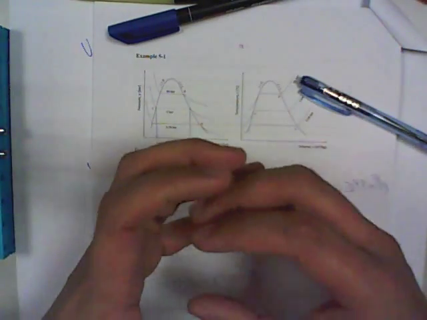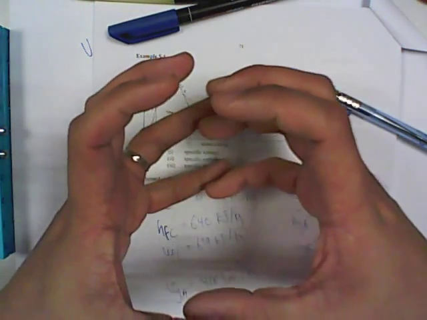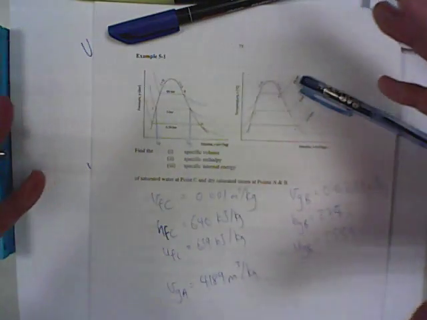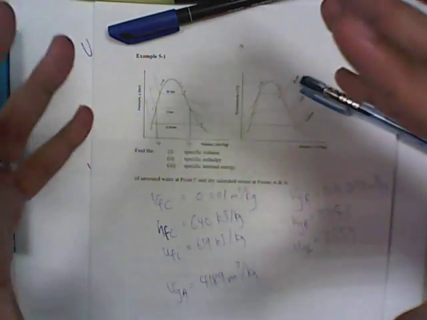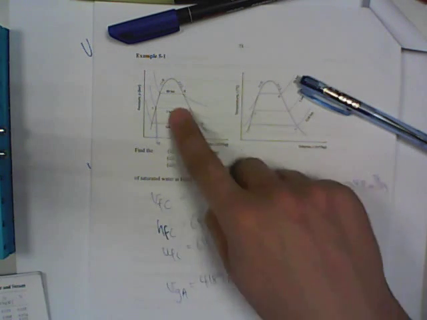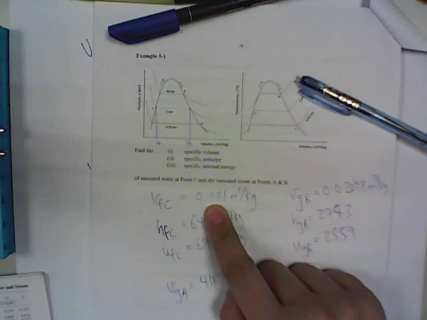Because as you expand to gas, for each kilogram of liquid, as it expands and turns into gas, this same kilogram will actually occupy a much bigger volume. That's from liquid to gas. So Vg is 4.189 compared to Vf, which is only 0.001.